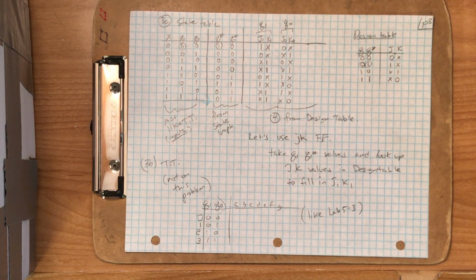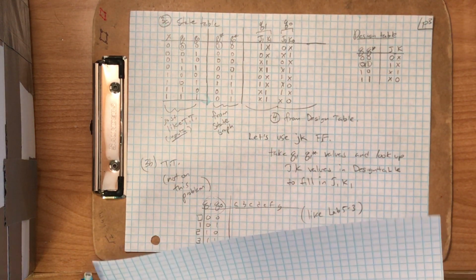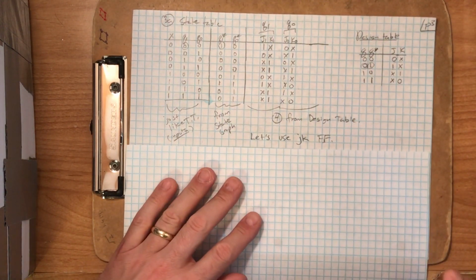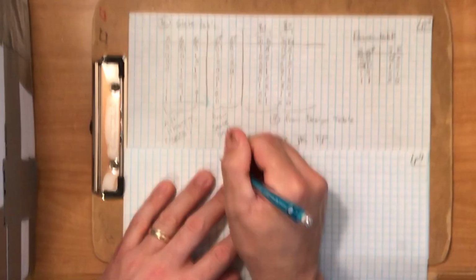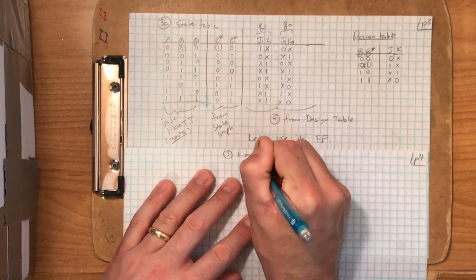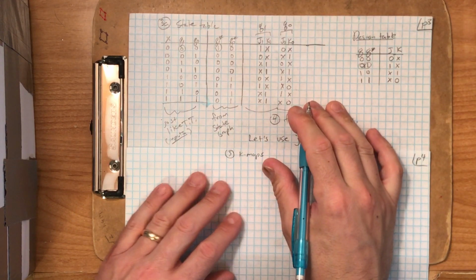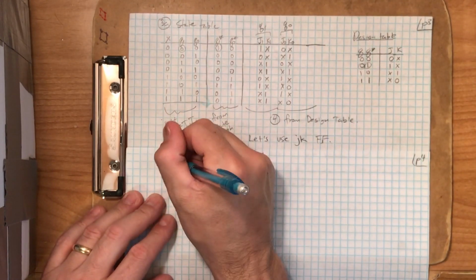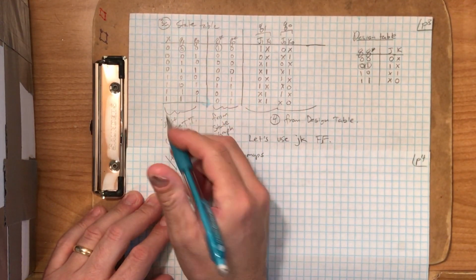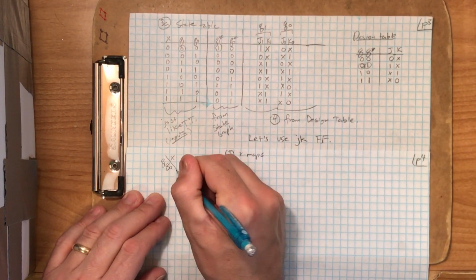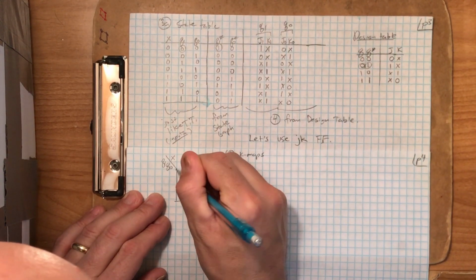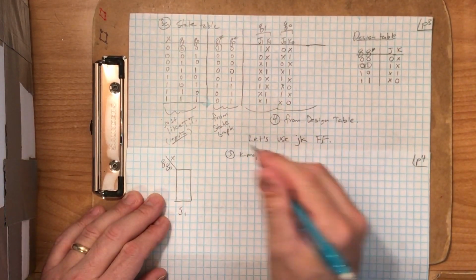All right, let's see here now if I can get all this up at once. J1.